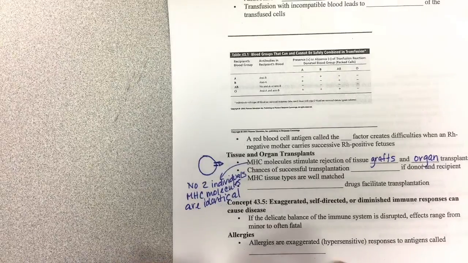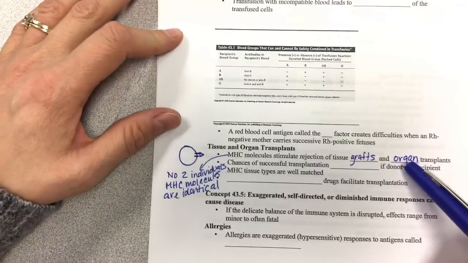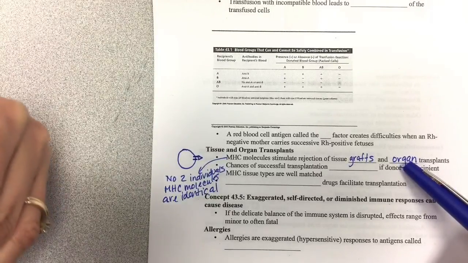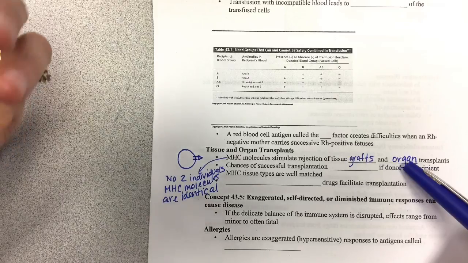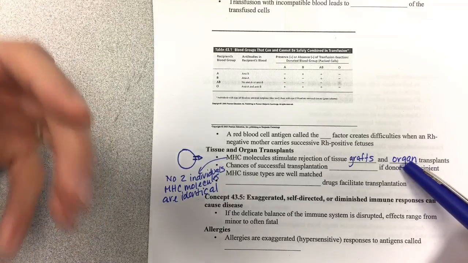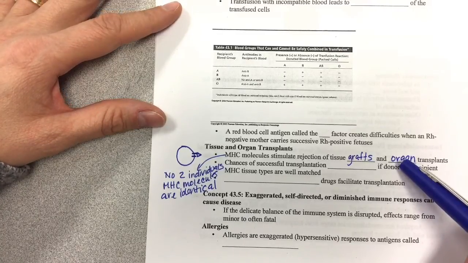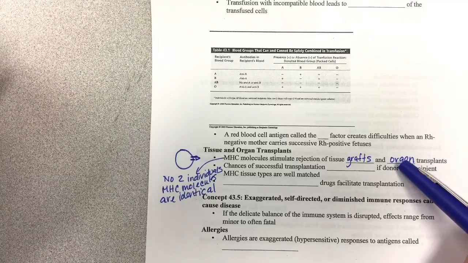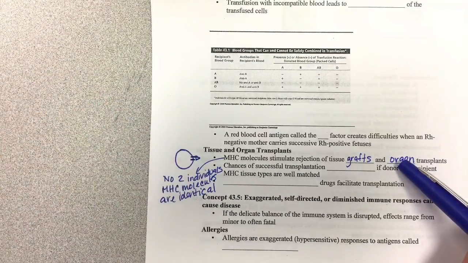So when you get an organ from another person, they try to match those MHC molecules as closely as possible, so that your immune system is less likely to recognize them as foreign, since they are embedded in the membrane of all your cells, and therefore won't launch an immune system attack.